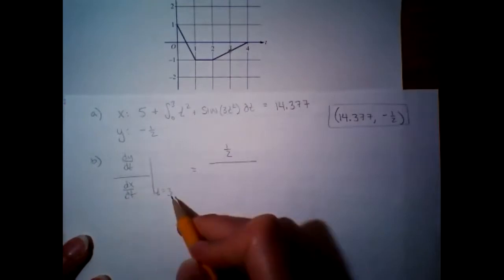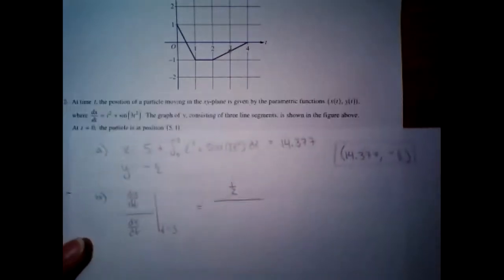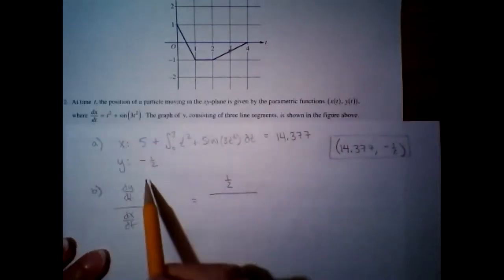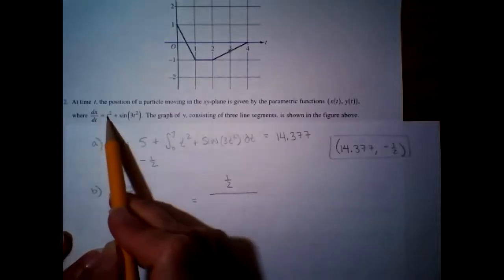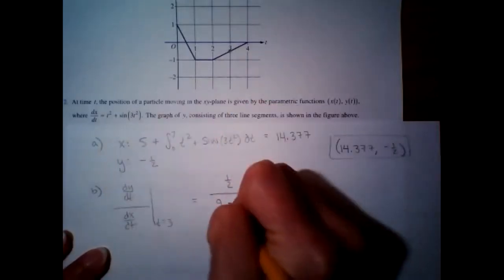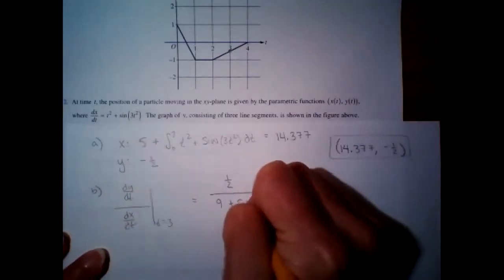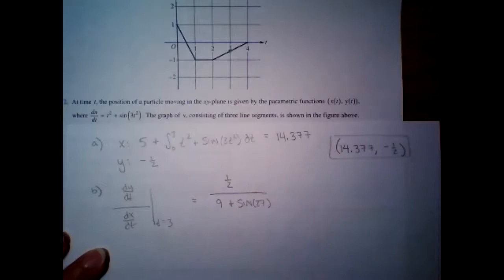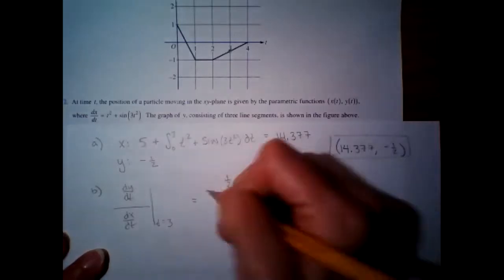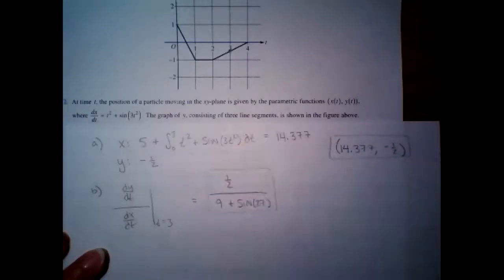And then we want dx/dt at 3. Well, they gave us dx/dt. All we have to do is plug in 3. So 3 squared is 9. And then here, 3 squared is 9 times 3 is 27. So sine of 27. You can type that in the calculator if you want, since it's a calculator problem, but I wouldn't bother because it's a timed exam and that's a perfectly acceptable answer. So I would just leave it alone.